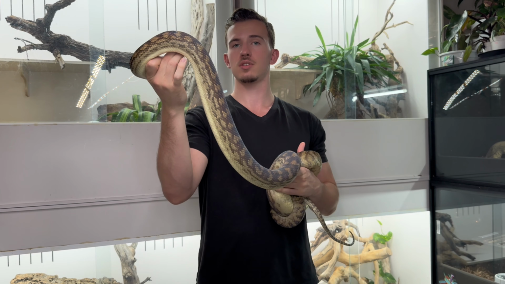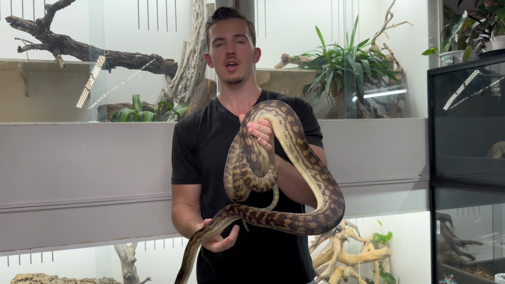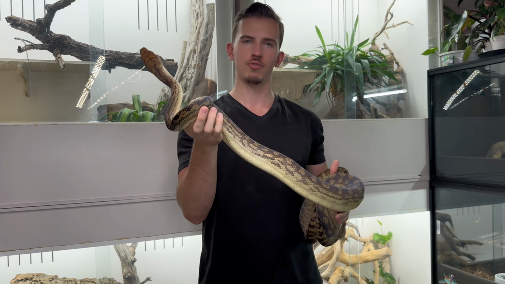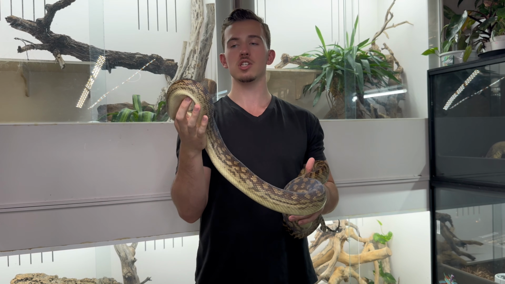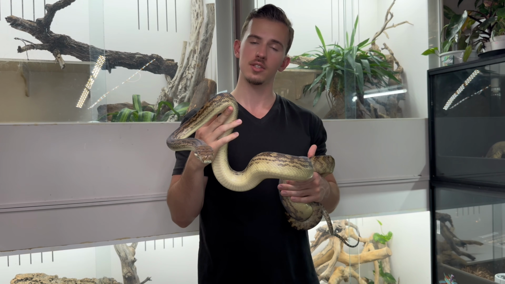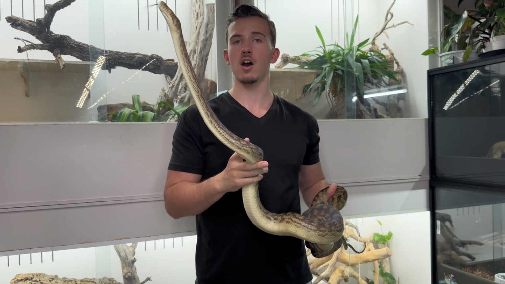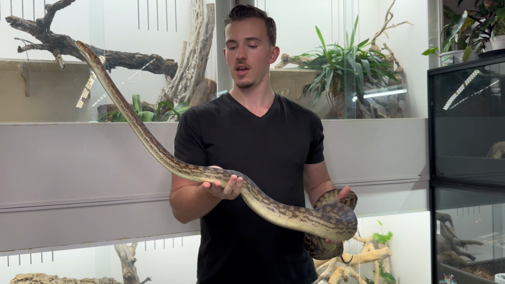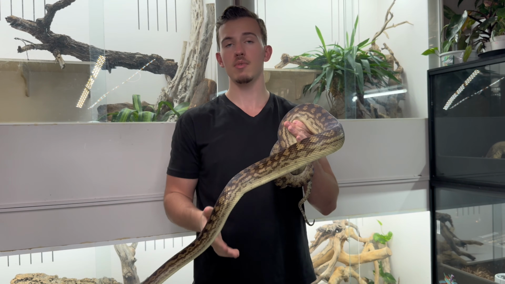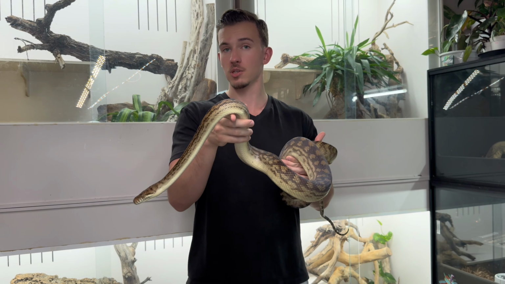Definitely the most represented scrub python in the US hobby. Imports have been plentiful over the years, and through the last 3 to 5 years or so, there has been a very good amount of captive breeding done with this locality type. So in the way that I see it, it's very safe to say that they are well established in captivity and will be for years to come, which is something that I'm very happy to be able to say and happy to also be a part of.